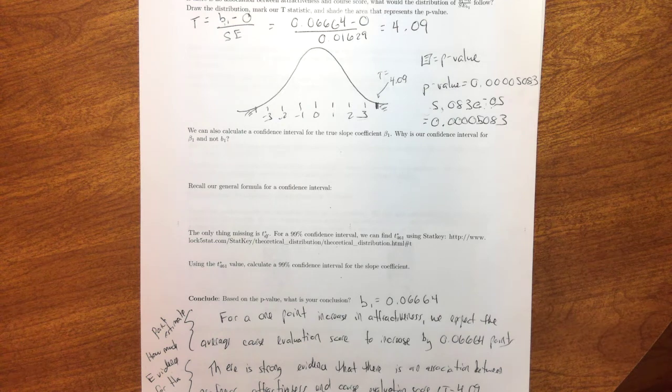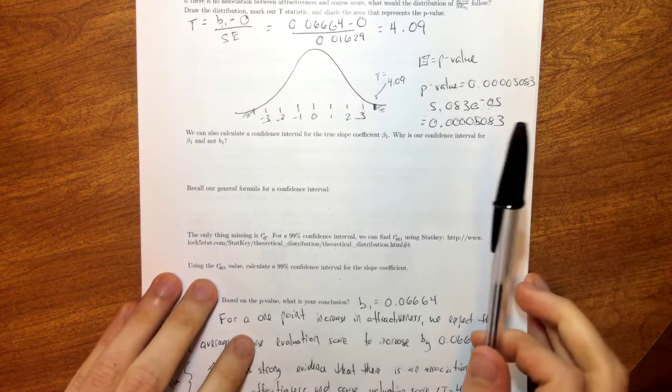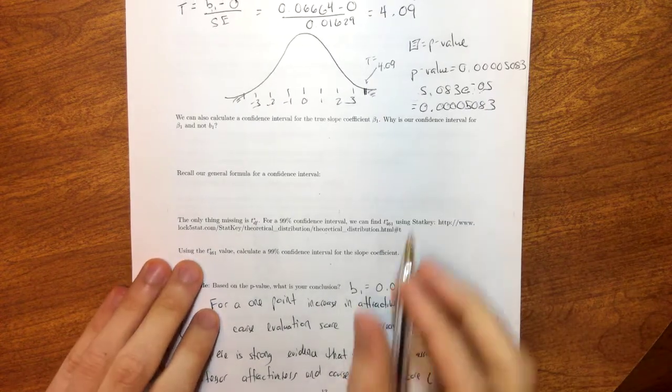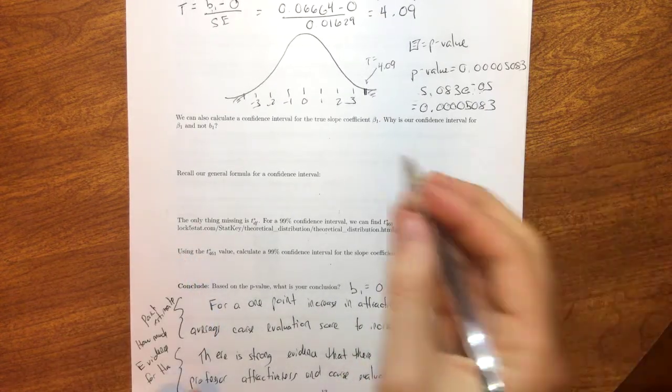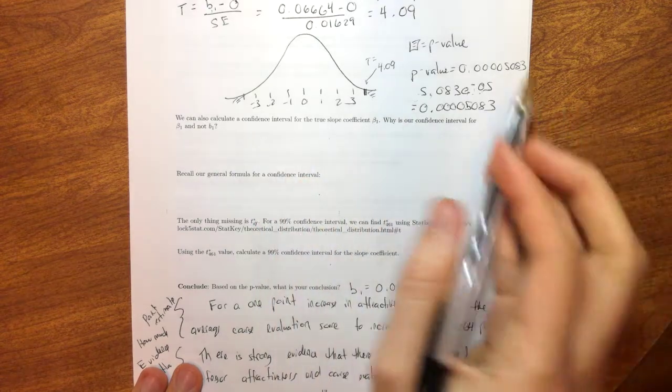All right, welcome back. The purpose of this video is just to cover the other half of inference, which is confidence intervals. We've done the hypothesis test for a slope in a regression model, and now we're going to talk about constructing a confidence interval for that slope. We're picking up in our note packet on page 13 with this example.